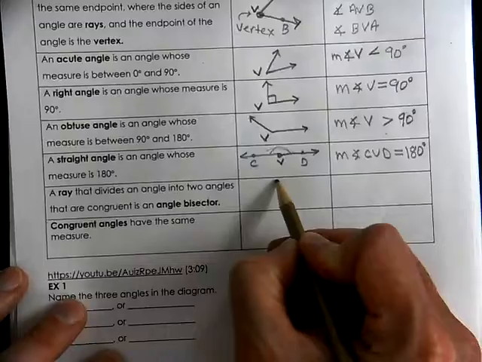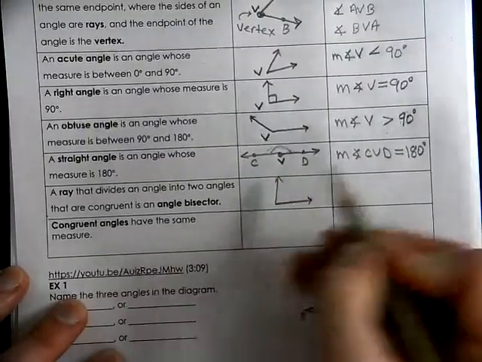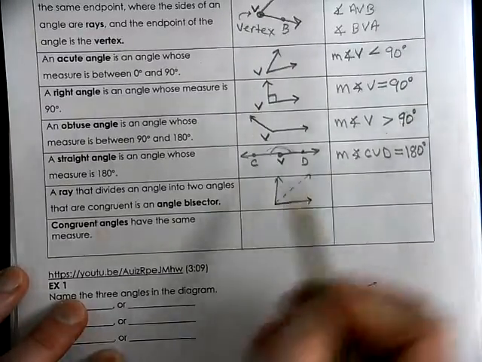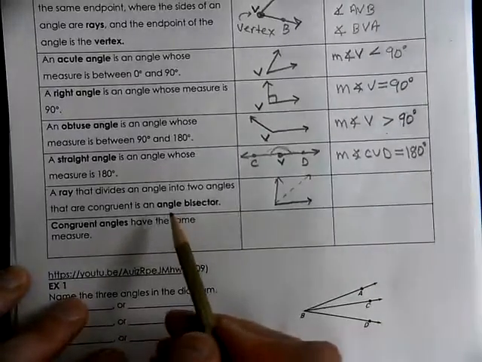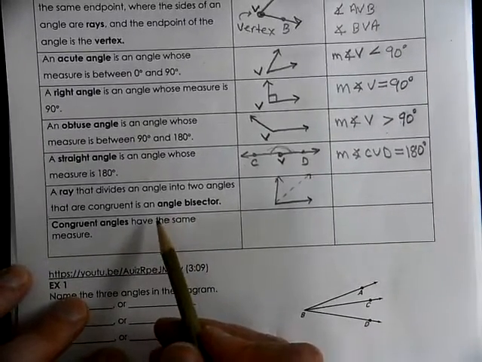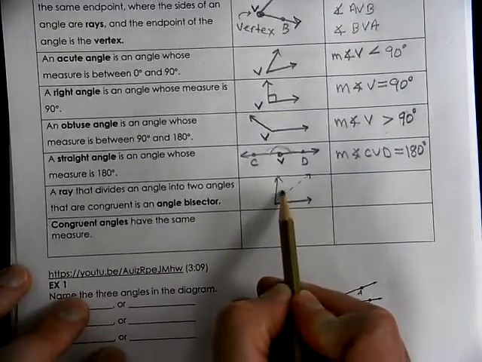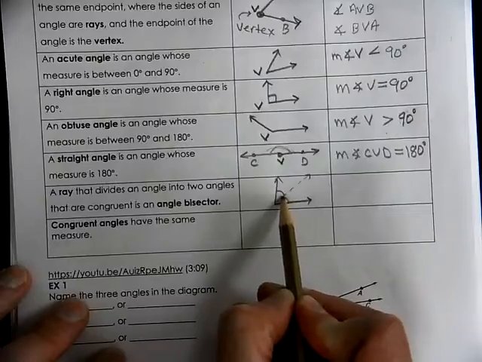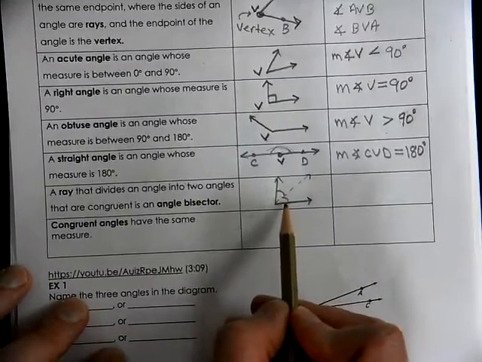If we take an angle and divide it right down the center, then we have what's called an angle bisector. We cut that angle exactly in half. Very similar to a segment bisector. We use a little curve inside each of these angles to indicate that they are the same measurement.